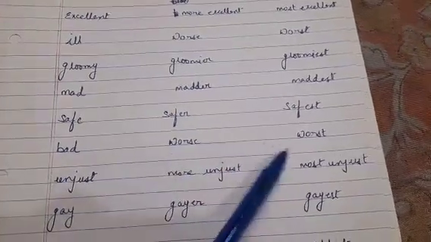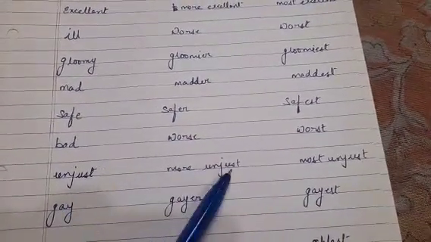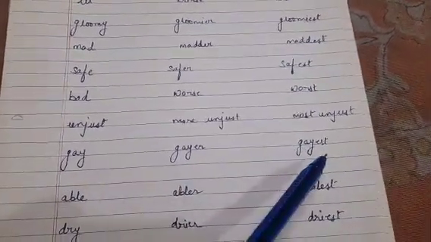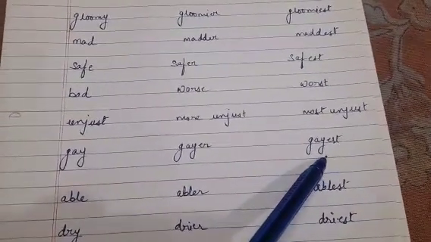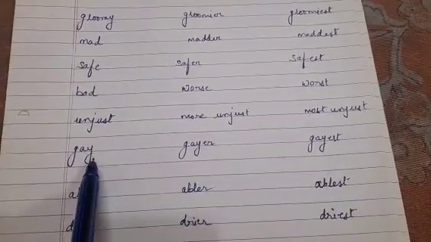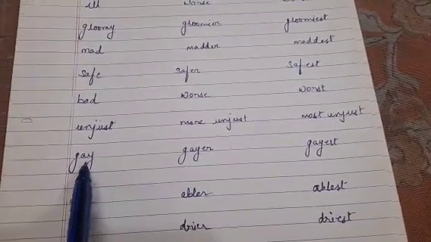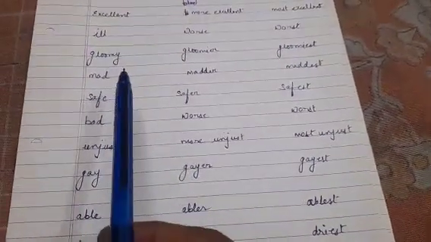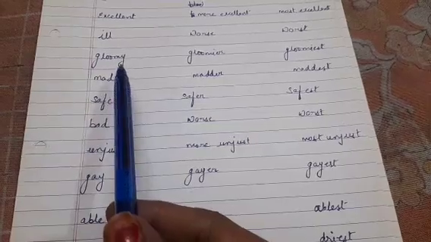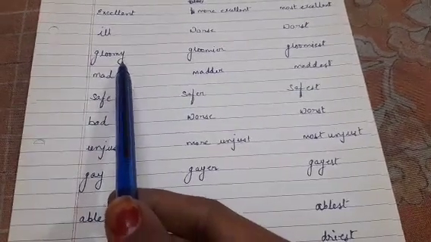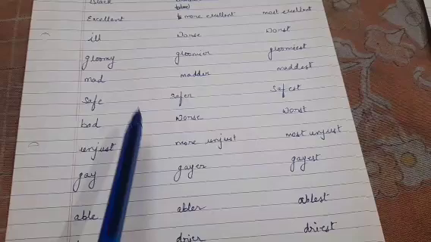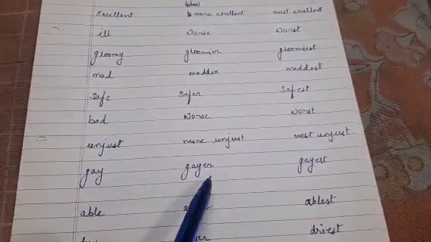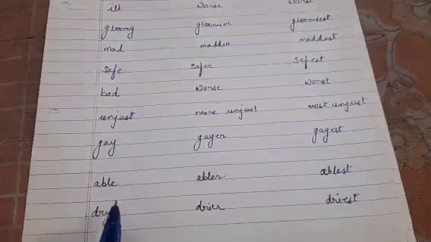Bad becomes worse and worst. Unjust becomes more unjust, most unjust. Then we have gay, gayer, gayest. Here y is being preceded by a vowel, so y will not change in this case. We will change y to i when the y is preceded by a consonant, like in gloomy. But here y is being preceded by a vowel, so y will remain as it is, and only er and est will be added.